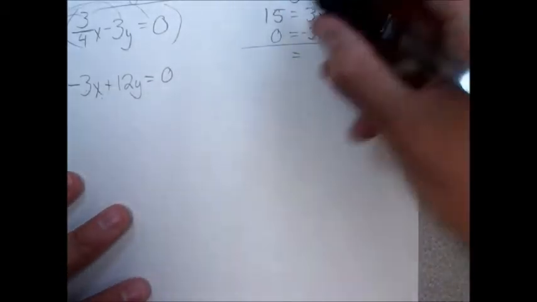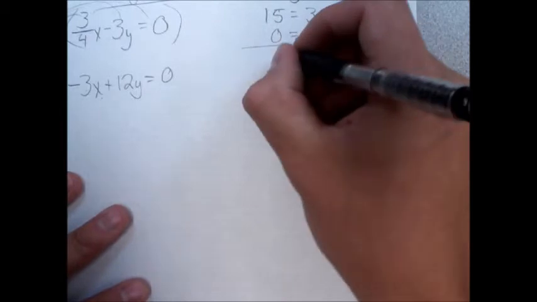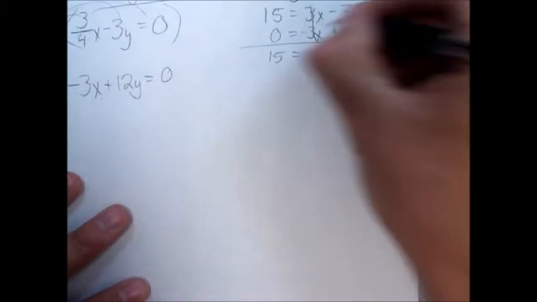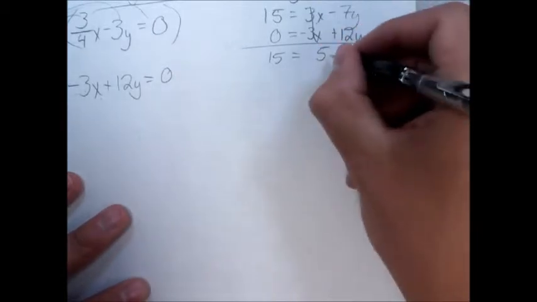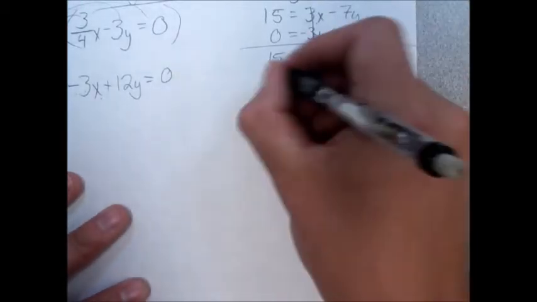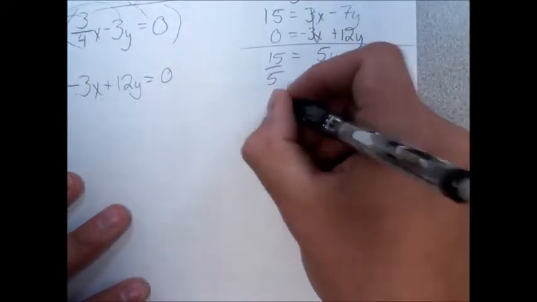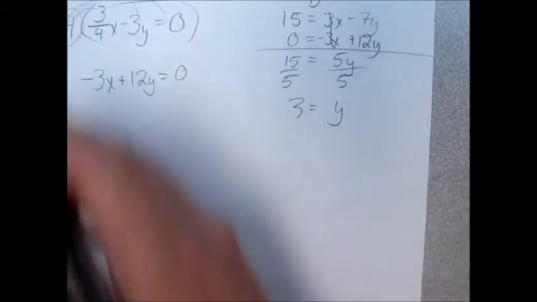Now I start adding straight down. So 15 and 0 make 15. 3x and -3x go away. -7, +12 make it 5y. Divide it by 5. Y then will equal just 3. And I can plug this back in on this side.